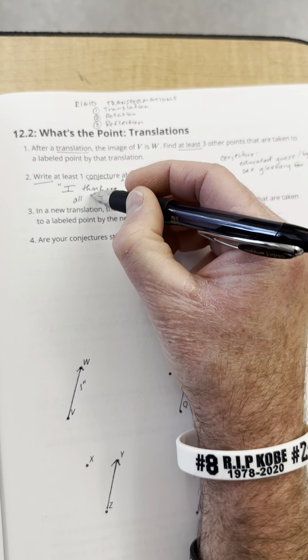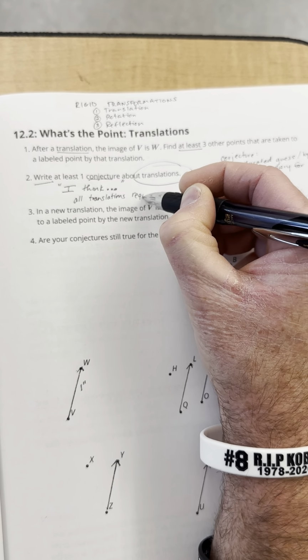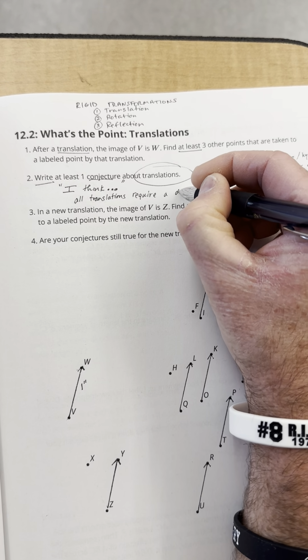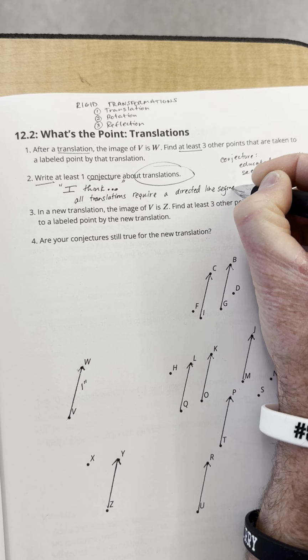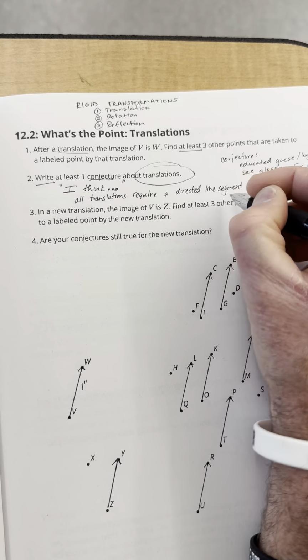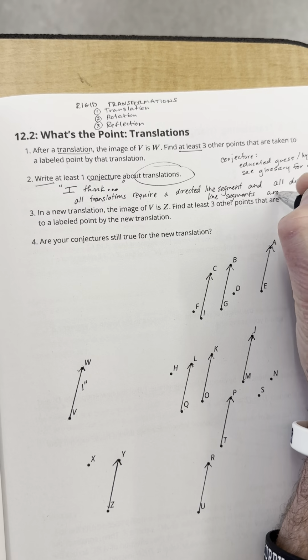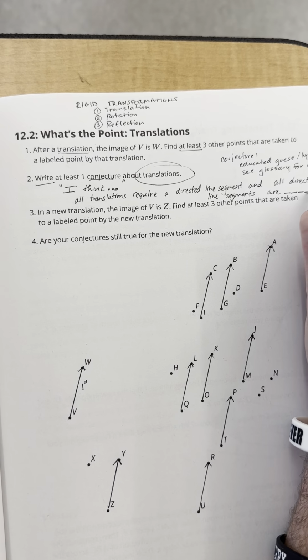So, I think all translations require a directed line segment, and all directed line segments are, here's the keyword. Let's see if you can mentally get it on video.